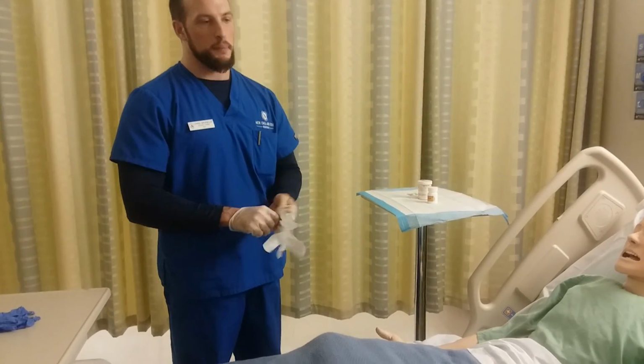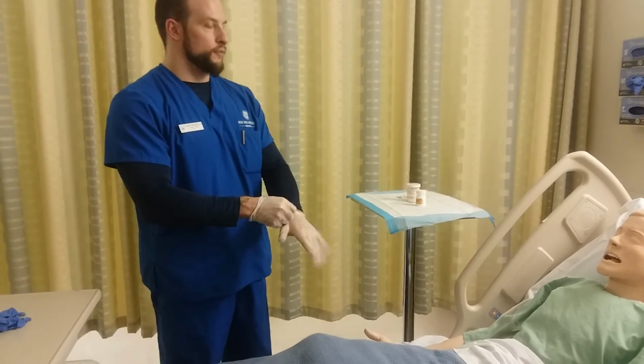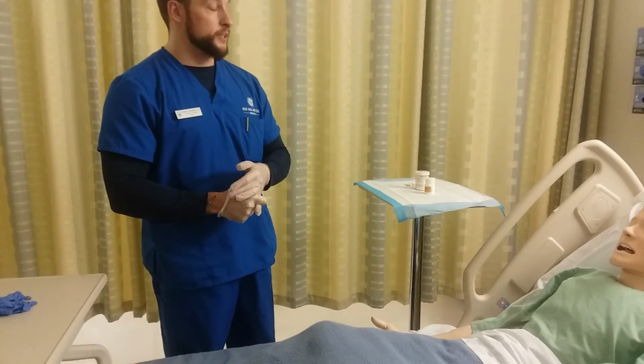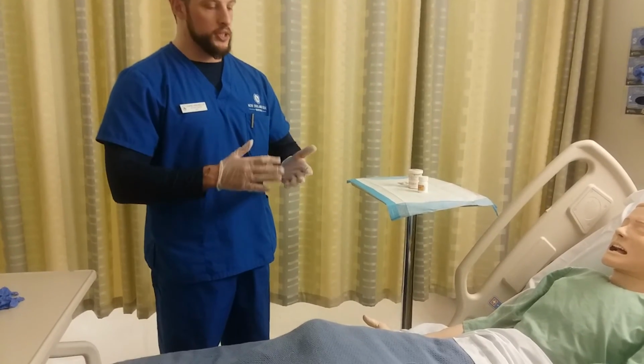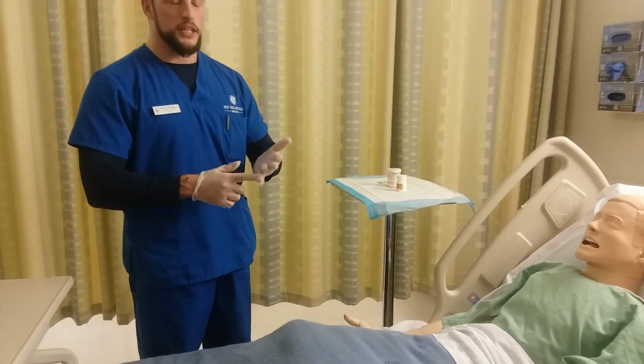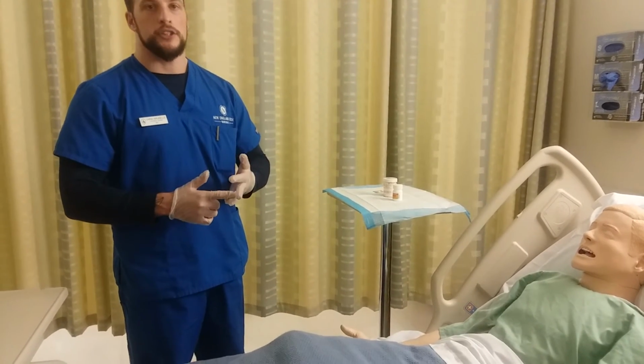So now I'm going to identify my patient. I'm also going to inform the patient of the action and the purpose of this medication, and double check everything. I'm going to double check all the rights for the medication: the right patient, the right dose, the right time, the right documentation, the right medication, and the right route.